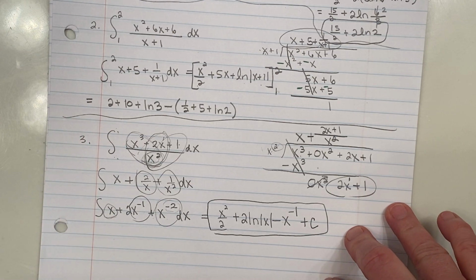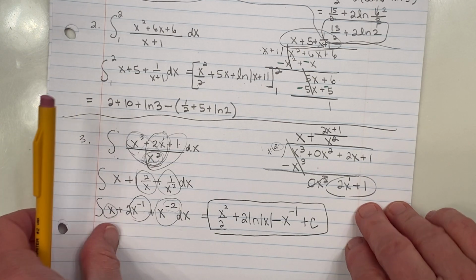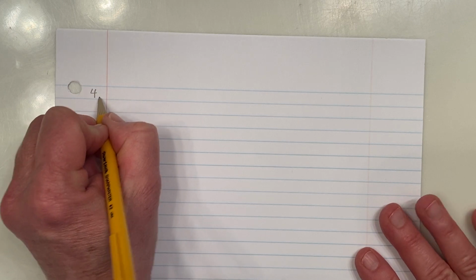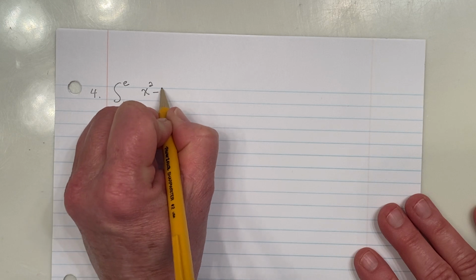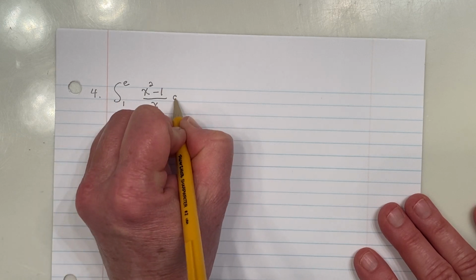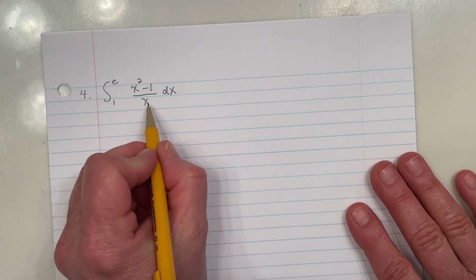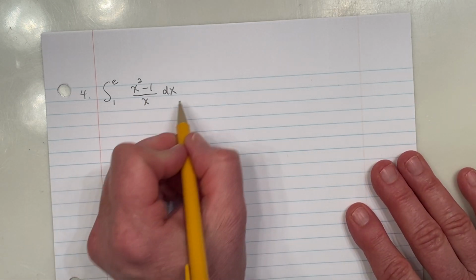All right, and I believe I have one more long division example. So you guys write down the problem and then pause the video, try it on your own, and then come back and see where you're at. Long division actually works on this one, but I'm not going to waste the time. I'm dividing by a monomial. I'm going to break this apart.